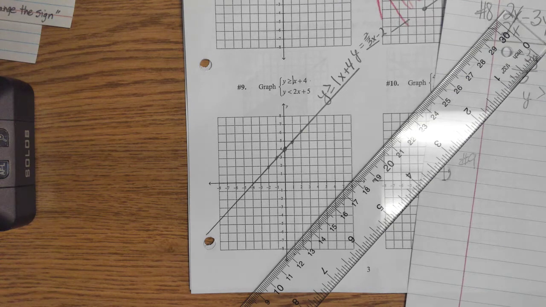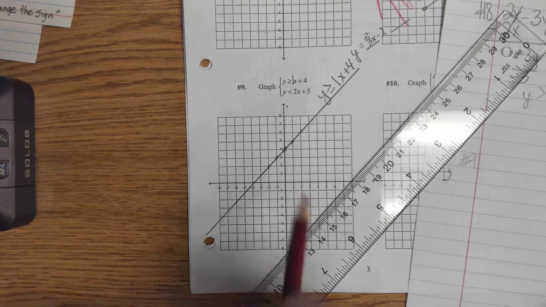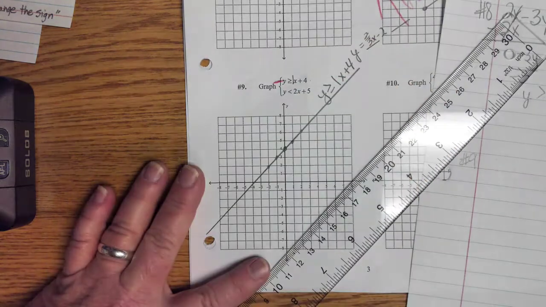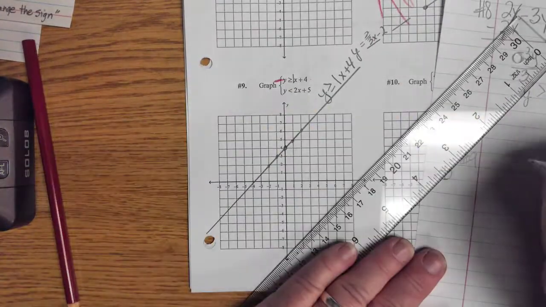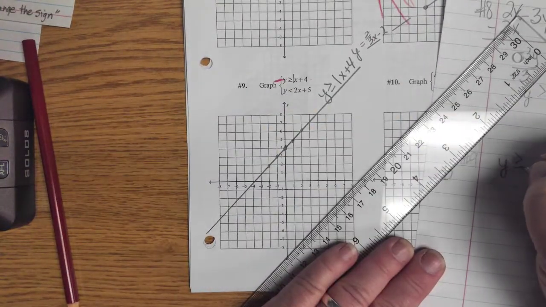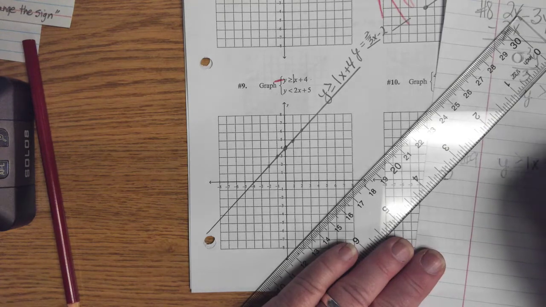Alright, so there's my solid line. Now I need to decide which side to shade. I'm going to do this one in red. I'm going to come over here on my paper and write y is less than or equal to 1x plus 4.